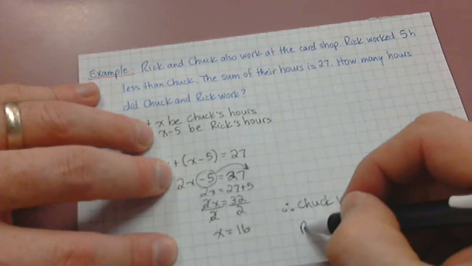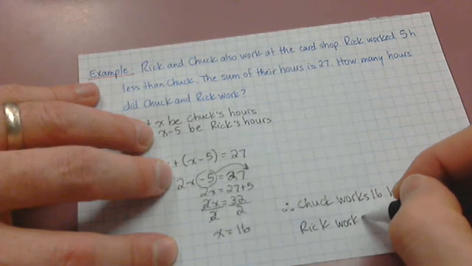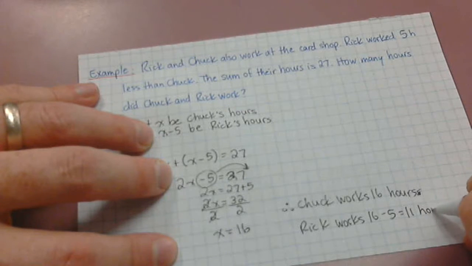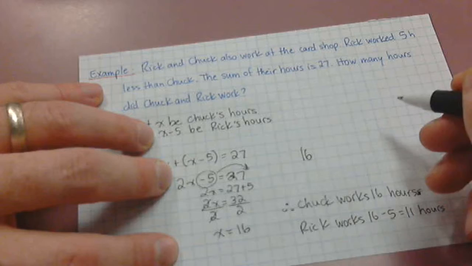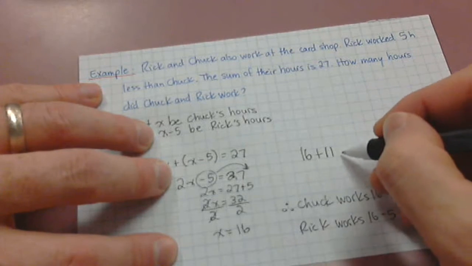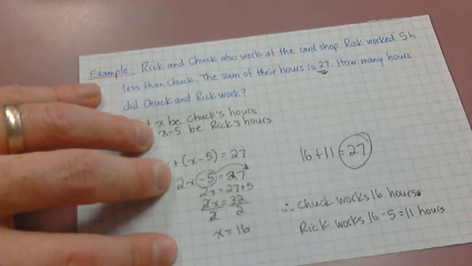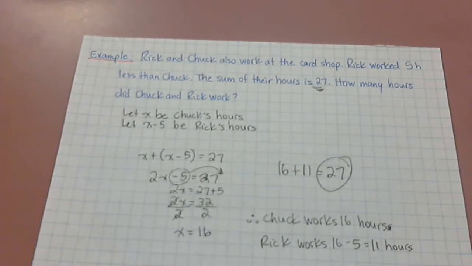Rick, because he works 5 hours less, works 16 minus 5, which is 11 hours. Now you can double check. Chuck works 16, Rick works 11. 16 plus 11 equals 27, which is what we're told up here. So that works. Again, we're using equations to solve problems.